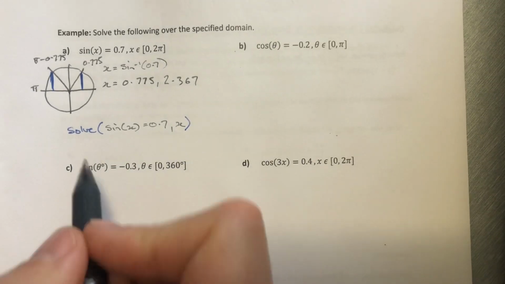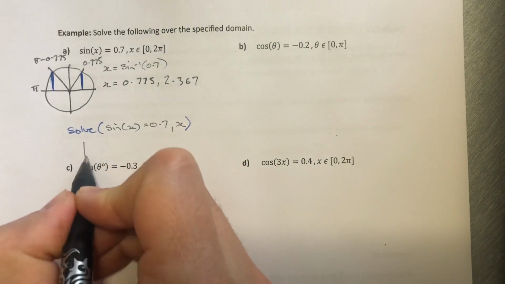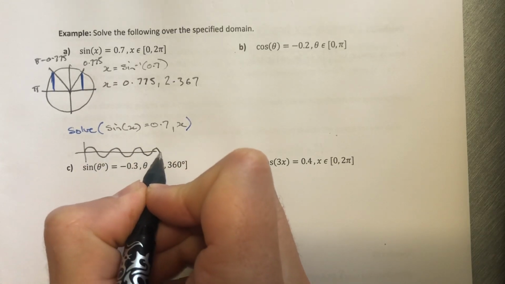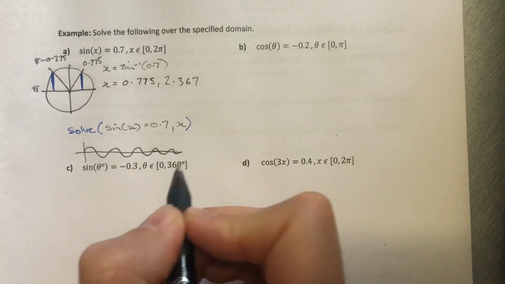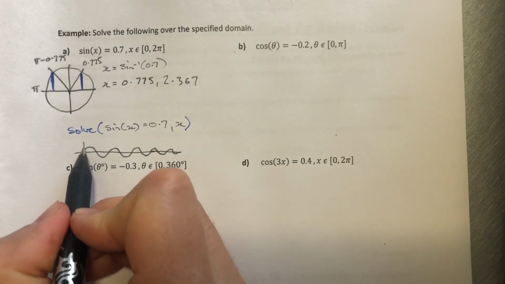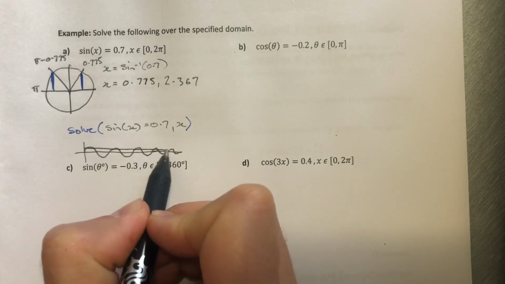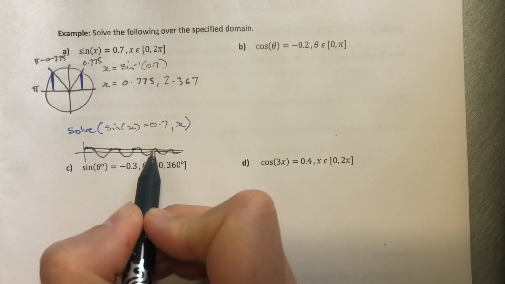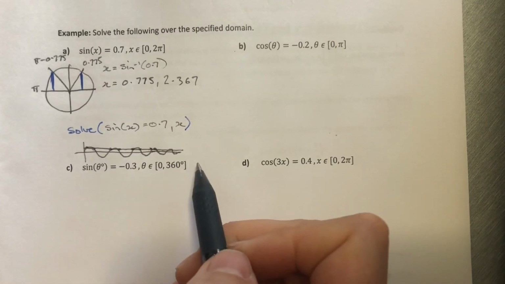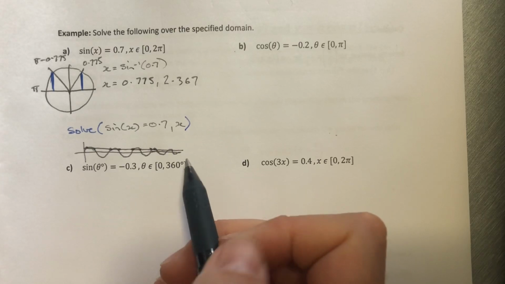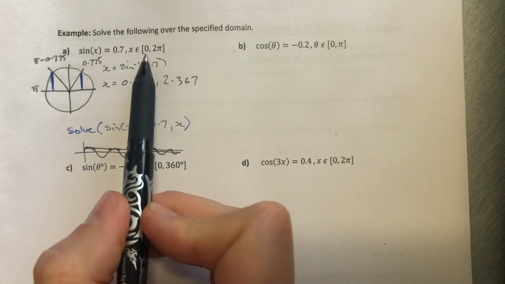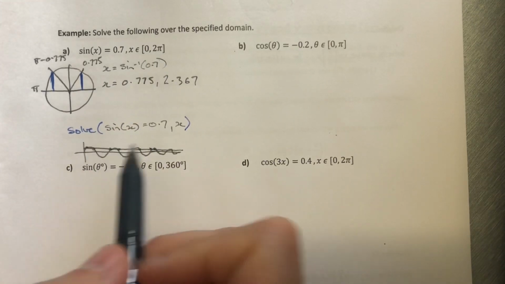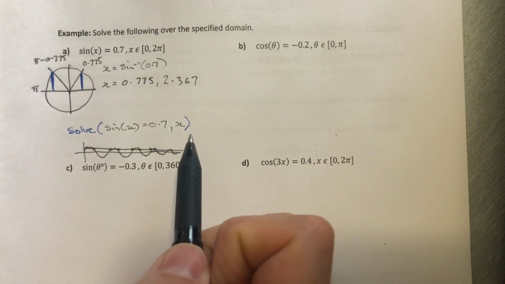So you've got a sine graph that goes on and on forever. If that goes on forever and you want to know where it's 0.7, let's just say it's here, you've got 1 answer, 2 answers, 3, 4, 5, 6, 7, 8 answers. It's going to keep going. You're going to have an infinite number of answers. We don't want that. We only want the ones from 0 to 2 pi. So what we need to do is tell the calculator the domain that we want.